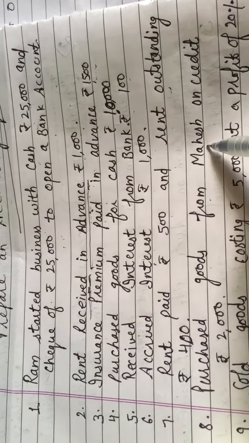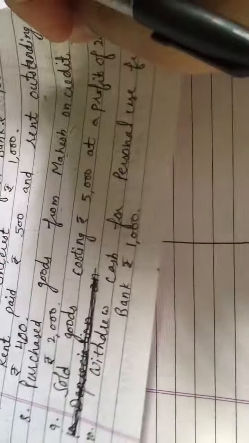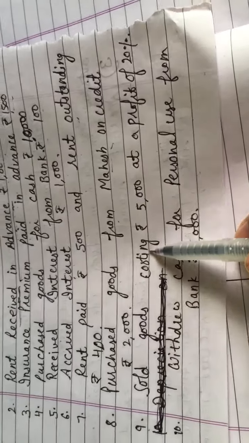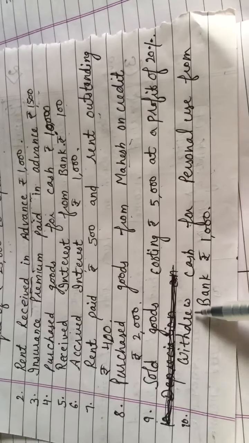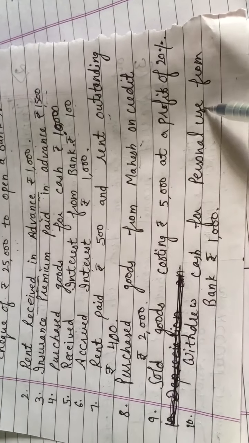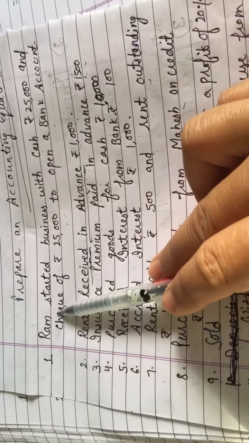Purchased goods from Mahesh on credit rupees 2,000. Next, ninth is sold goods costing rupees 5,000 at a profit of 20%. And last is withdrew cash for personal use from bank rupees 1,000. So these are the 10 adjustments that Ram has done.